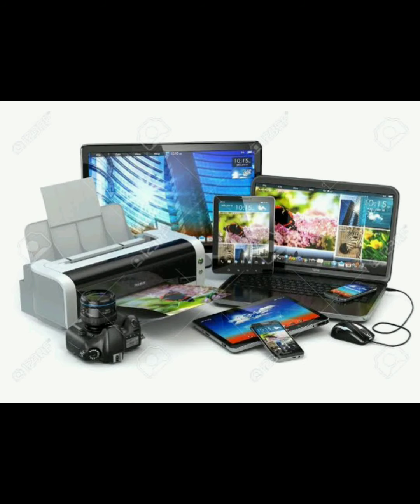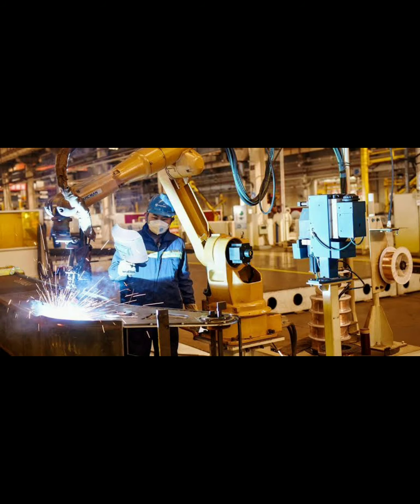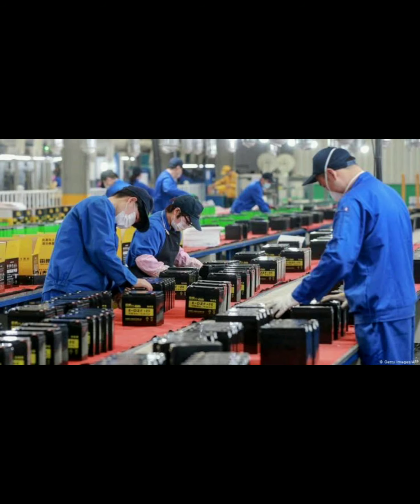From a small pencil to a big computer or a mobile phone, almost everything we use is made in a factory using natural resources. Thus, factory is a place where natural resources are converted into finished goods. The process of converting natural resources into finished goods using machines and human labor is called an industry.